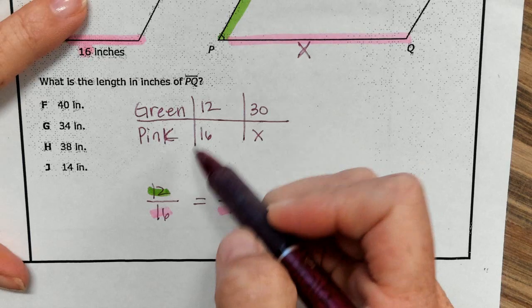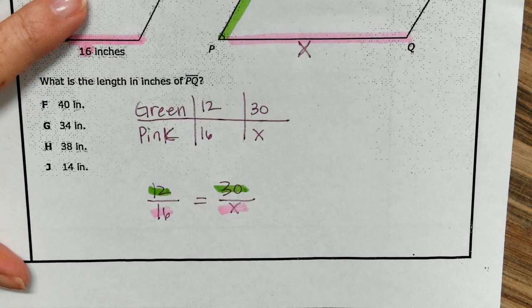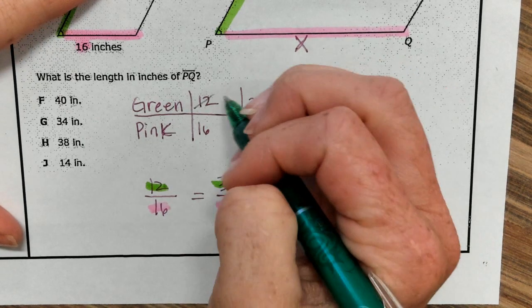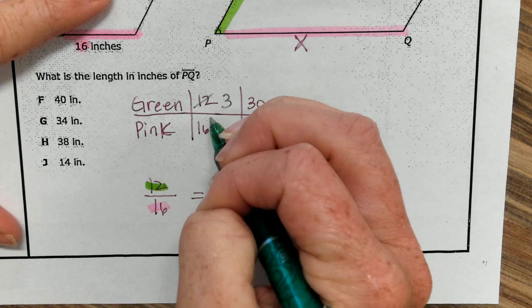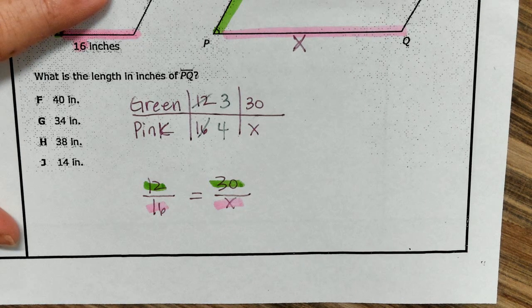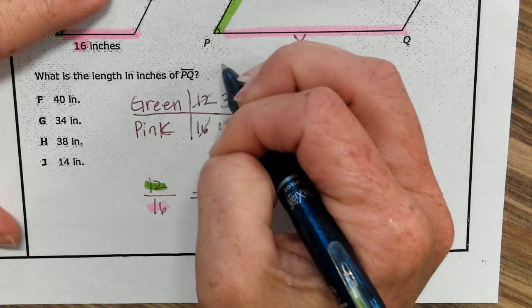Can I simplify this ratio? What did you divide by? What do y'all want to divide by? 4. All right, what's 12 divided by 4? What's 16 divided by 4? Do you see a pattern to get from 3 to 30? What did they do?